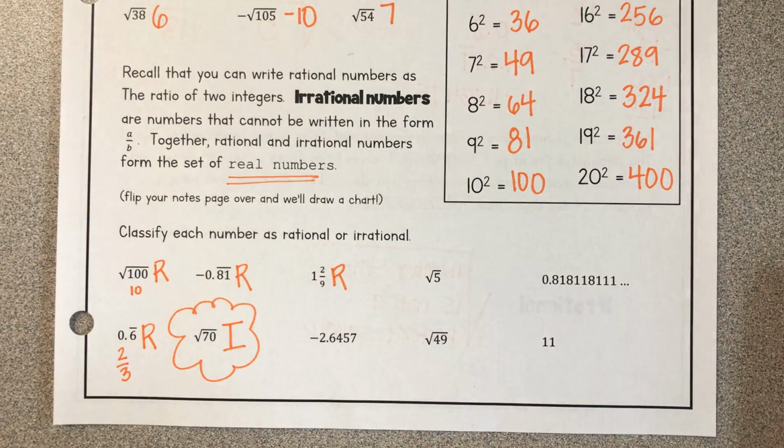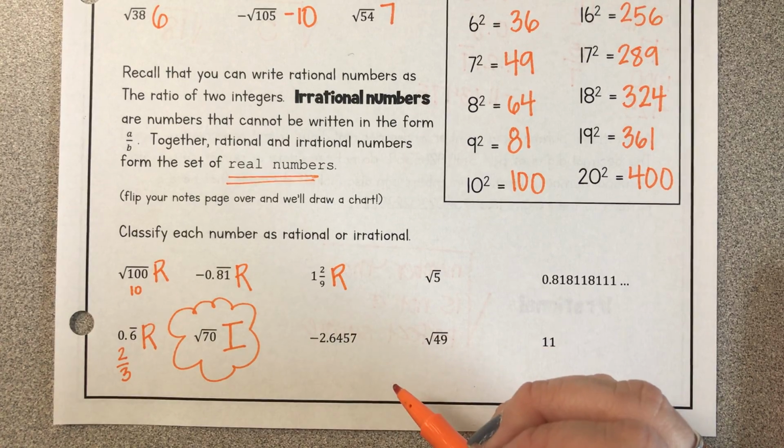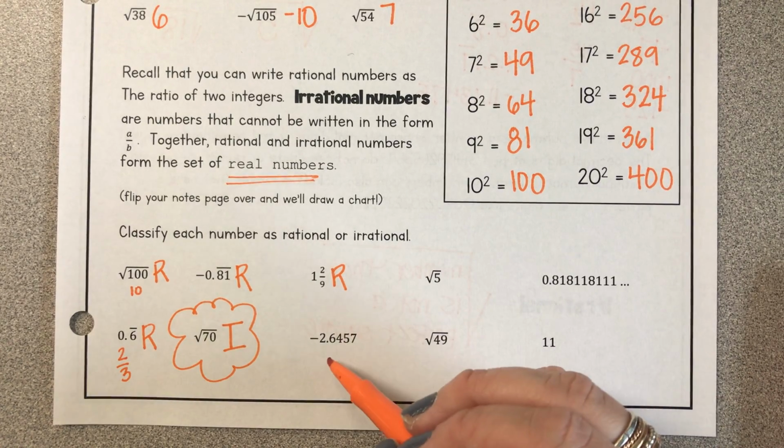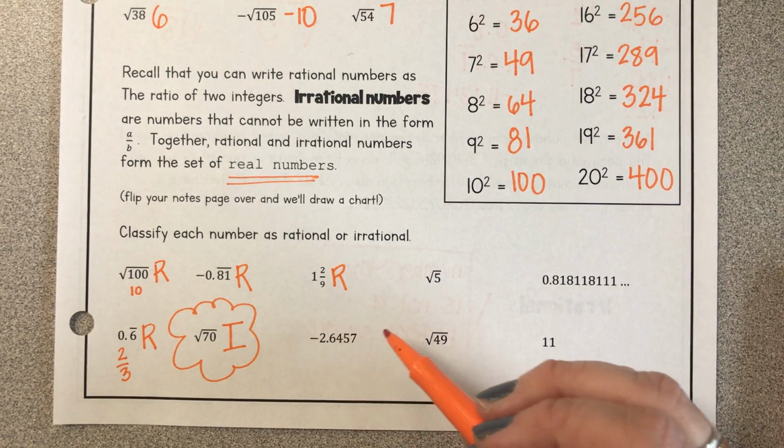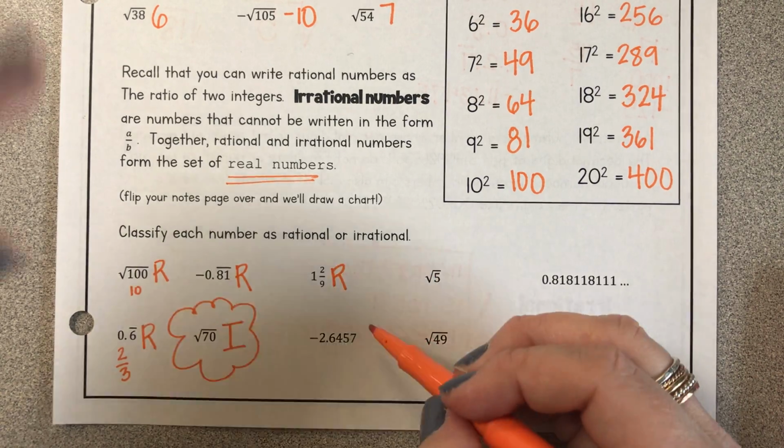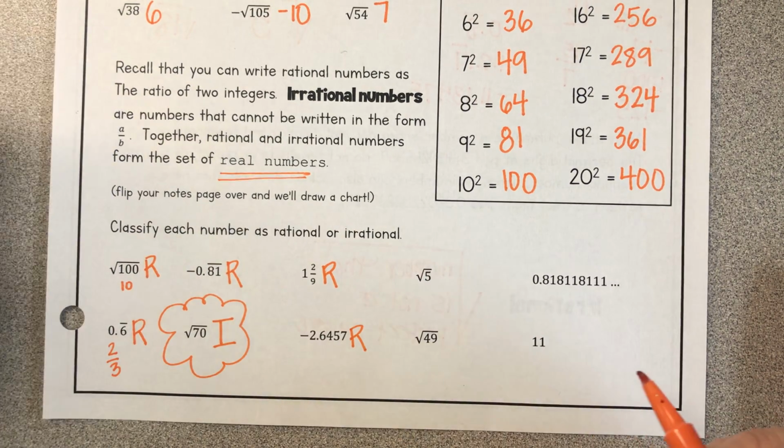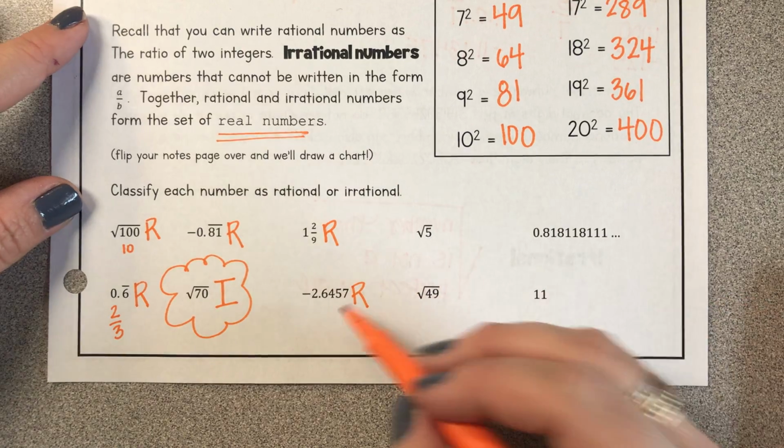Okay, 1 2/9. Rational. It's written as a fraction, right? It's a mixed number, but I could write that as 11 over 9, and it would be rational. Negative 2.6457. That's rational. It is a terminating decimal. It's a decimal, and it has ended.